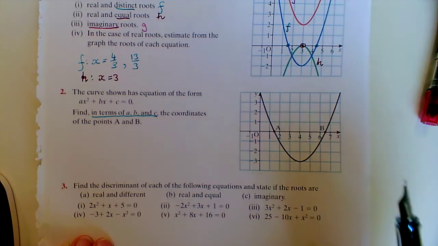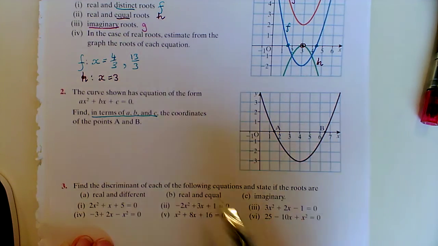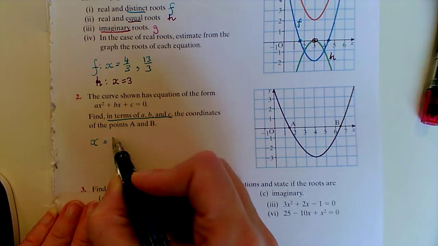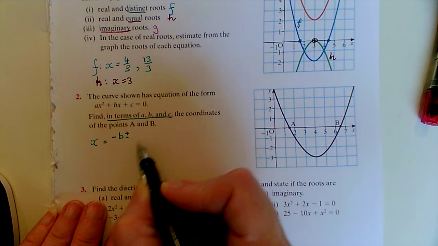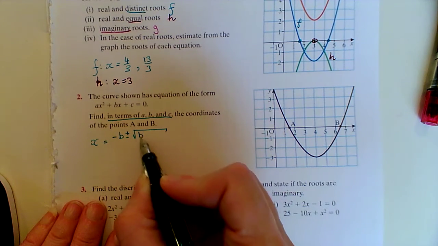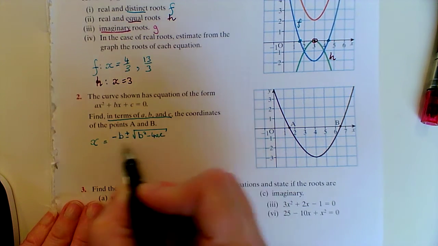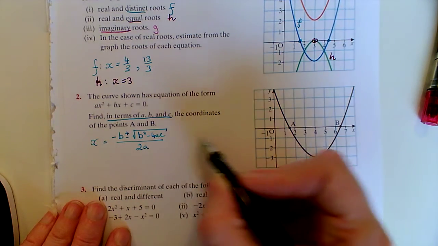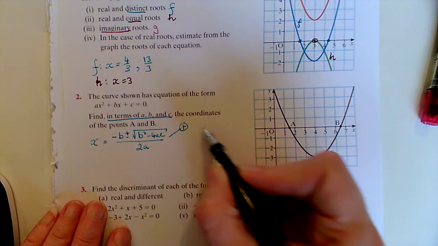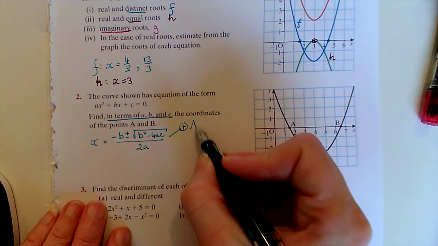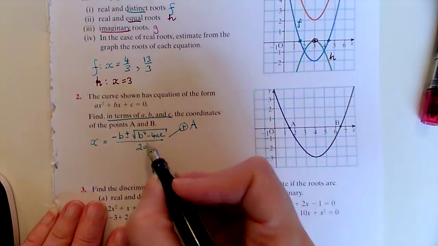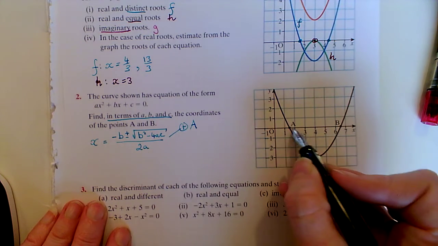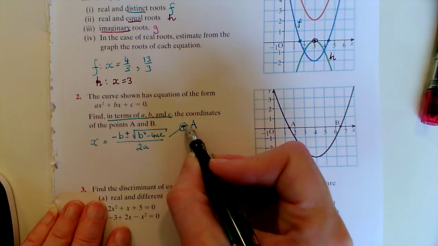And we're going to use the minus b formula because that's how you find the values. So the values are x equals minus b plus or minus the square root of b squared minus 4ac all over 2a. We're not filling in anything for it. We're just saying that the point A is the smaller x value, so that's going to be the minus answer there.